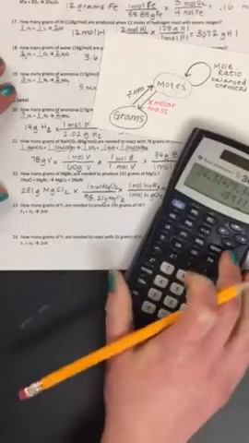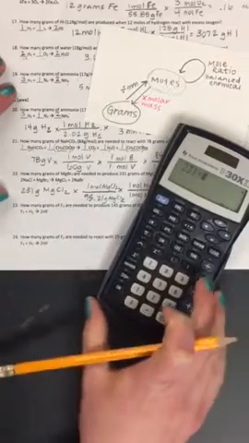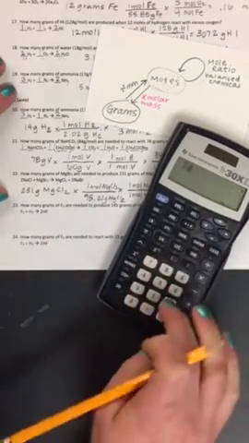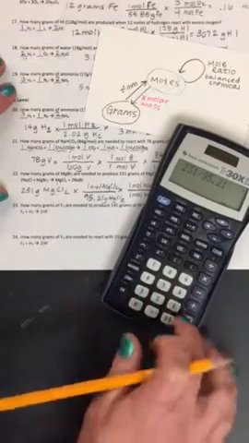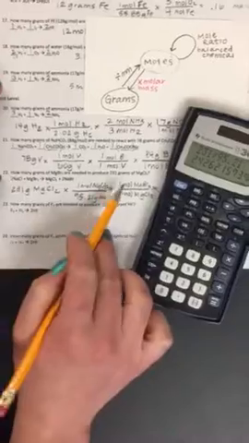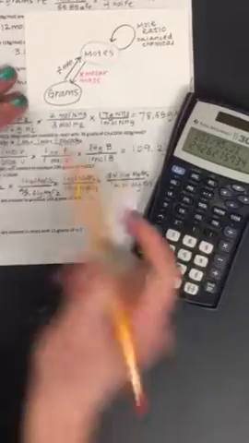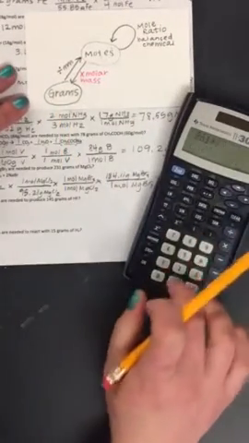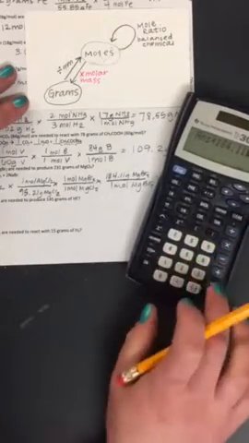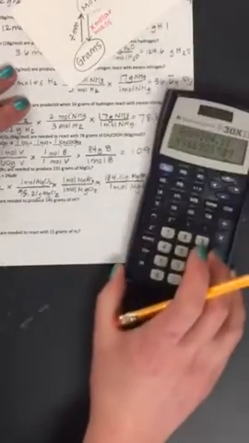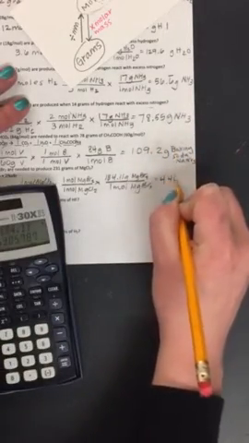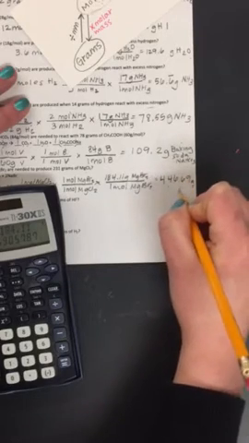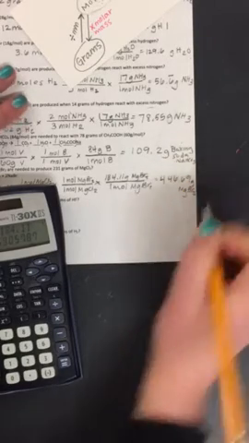All right, calculator, help us. 231 divided by 95.21. So we're dividing by the molar mass, multiplying by the mole ratio, which is 1, so we get the same thing. And then we multiply by the molar mass of magnesium bromide, 184.11. And we get 446.69 grams of magnesium bromide. Hopefully we saw that all in there.